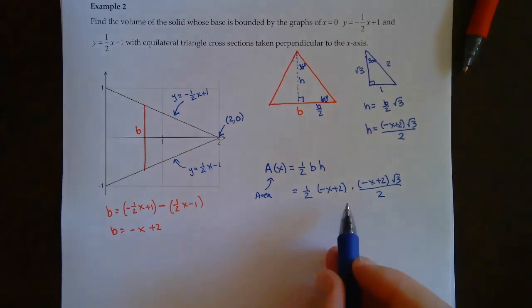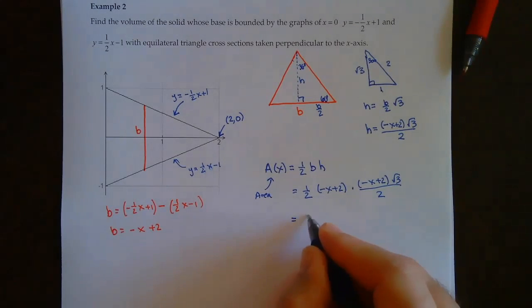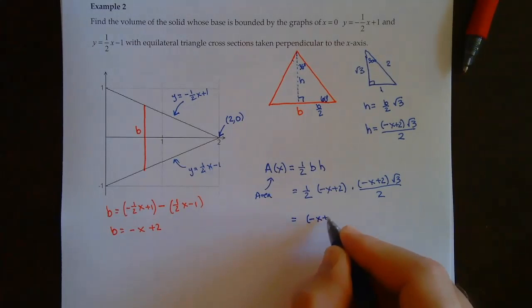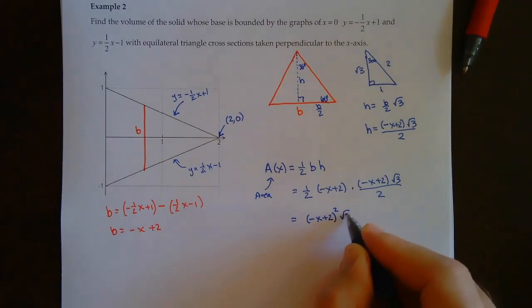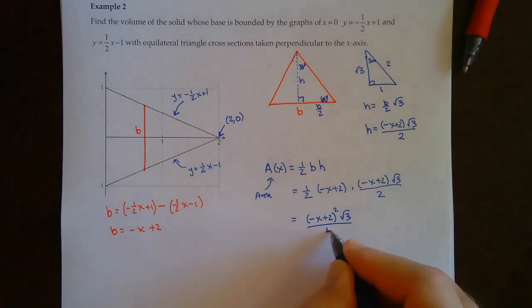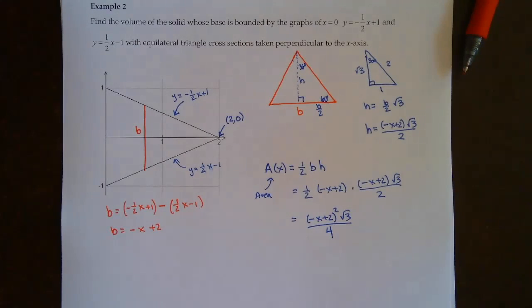Okay, cleaning this up a little bit, this would equal negative x plus 2 squared, times the square root of 3, all over 4. So that's the area function for this, right? This will generate any area for any of these equilateral triangles.